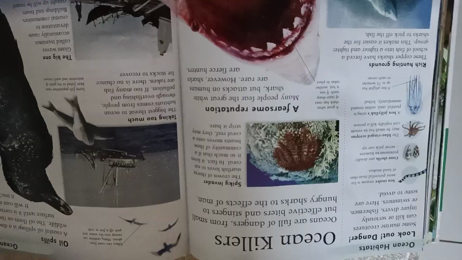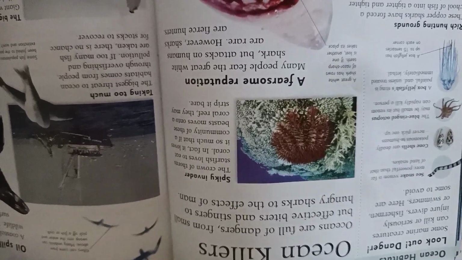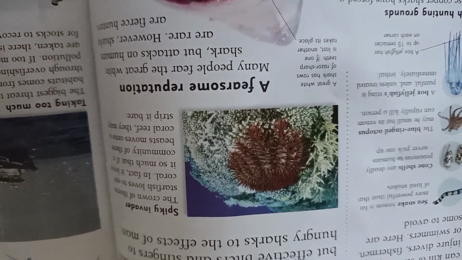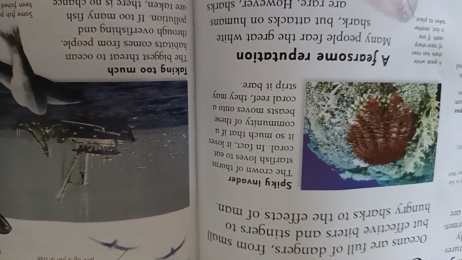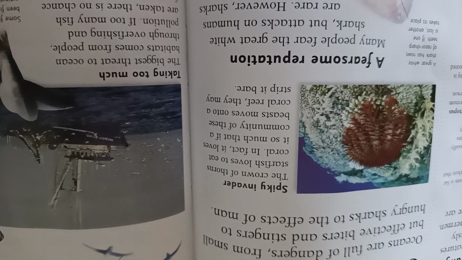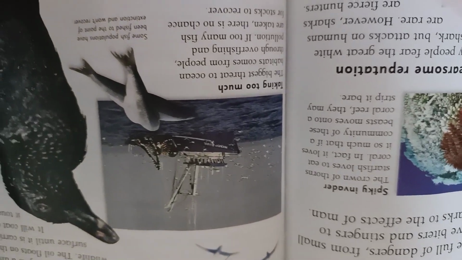So, whales and dolphins. Now, last but not the least, we have ocean killers. And have a look at ocean killers. Sea snake, cone shells, the blue ringed octopus, a box jellyfish. Many people fear the great white shark, but attacks on humans are rare. However, sharks are fierce hunters. Spiky invader, the crown of thorns starfish, loves to eat corals. What is this? Okay, the big one.